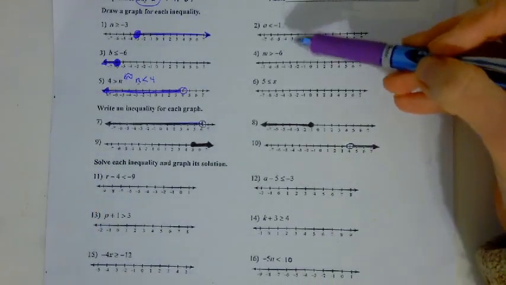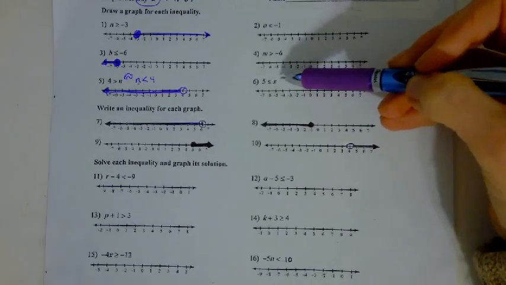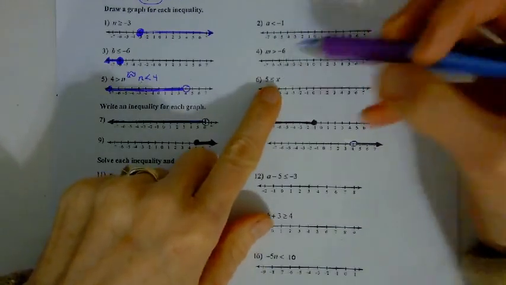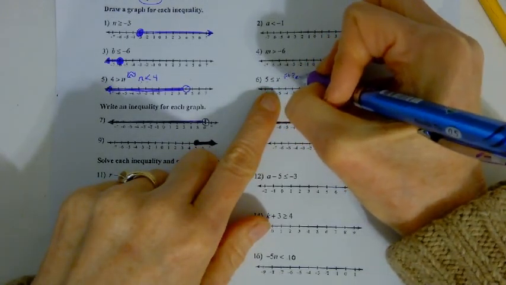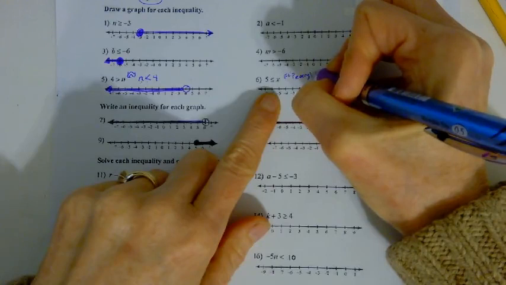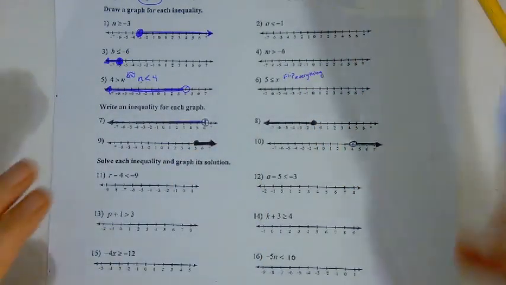So you're going to do numbers 2, 4, and 6. And please notice that on number 6, the variable is on the right-hand side. So you're going to want to flip everything to get the variable on the left, and then graph it.